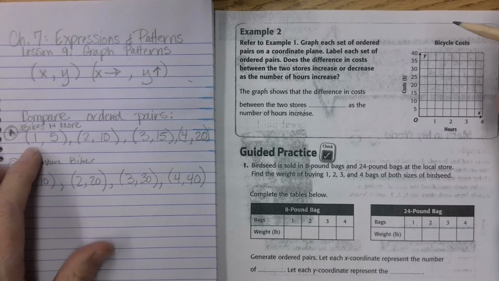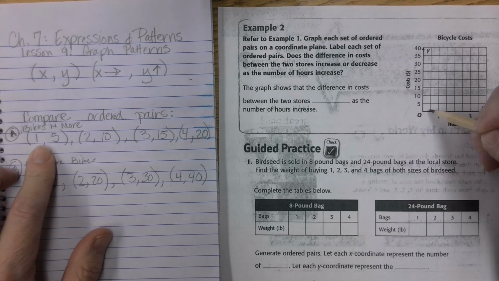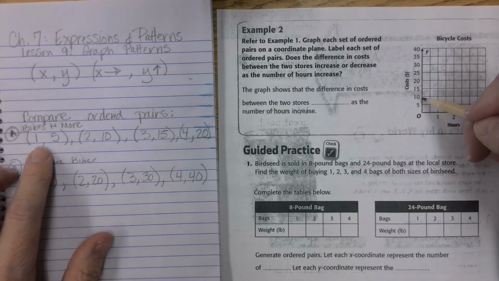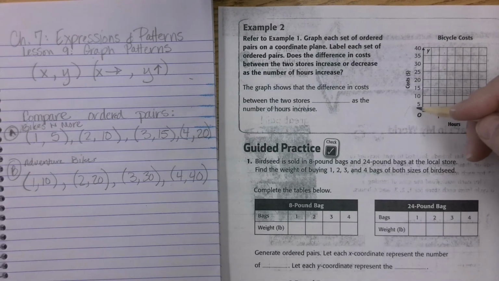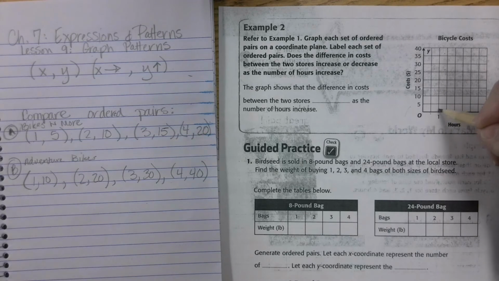So for Bikes and More, it's 1, 5. So we have to go over to 1, and you see this time there's even halves. And look up here, it's going by 5. So it's just like a regular graph. It can go by any number you want it to be. So 1, 5 is for Bikes and More. So we'll go 1, 5 and make our mark.